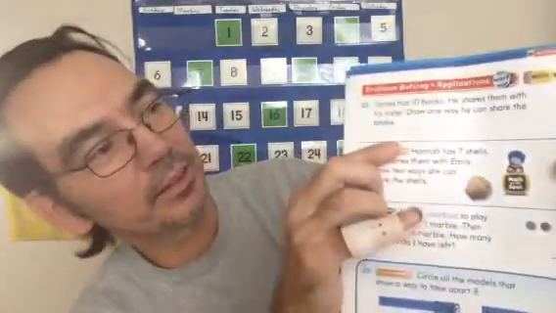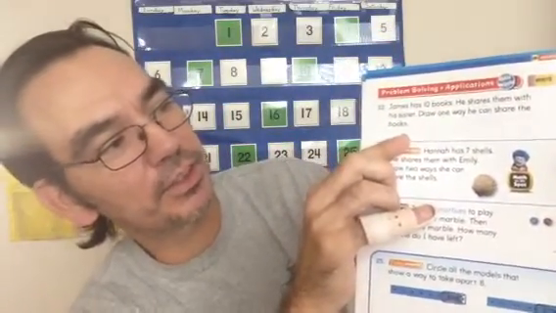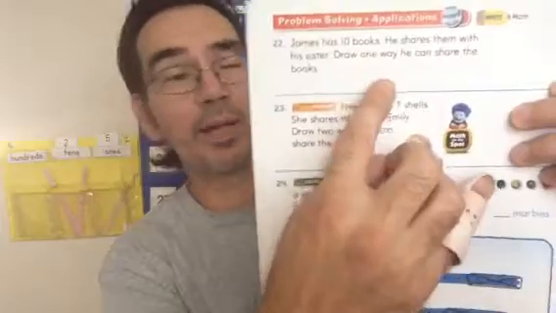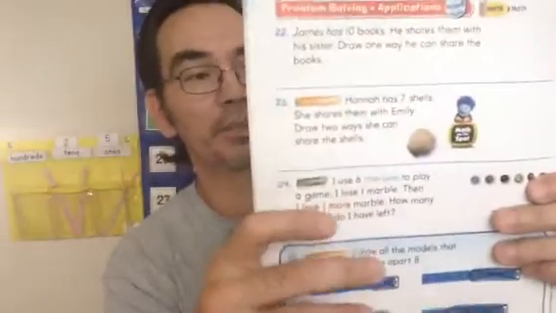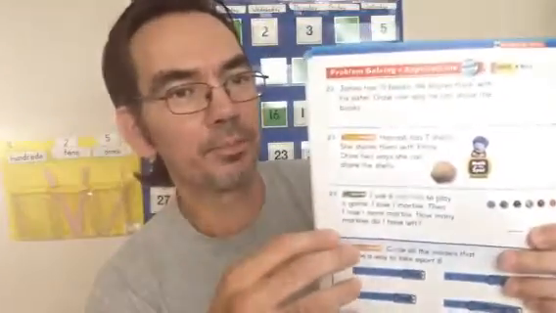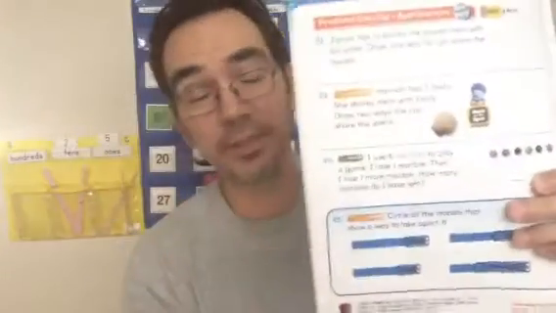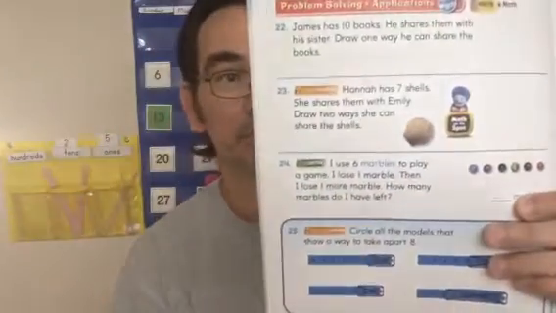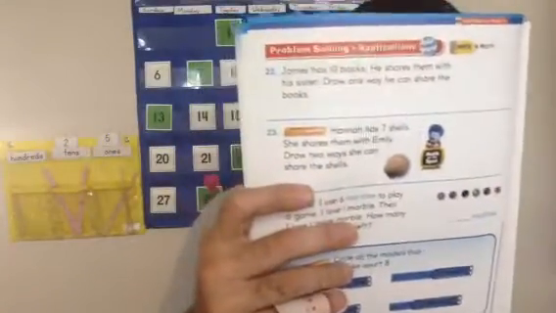Then you'll turn the page to the top here. We have 22 and 23. And this is, James has 10 books. He shares them with his sister. So draw a way that he can share 10 books with his sister. Right? So it's another way of showing taking apart a 10. And this one, Hannah has 7 shells. She shares them with Emily. Draw 2 ways she can share 7 shells. So you do 22 and 23 right there.